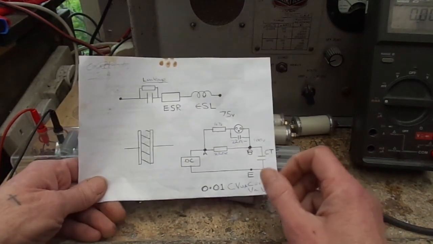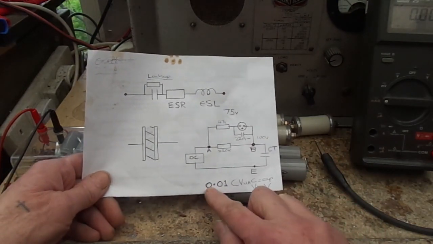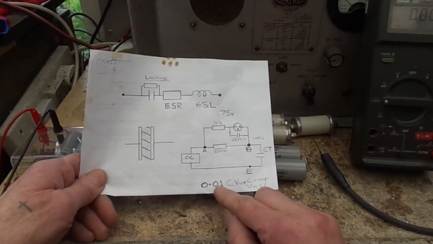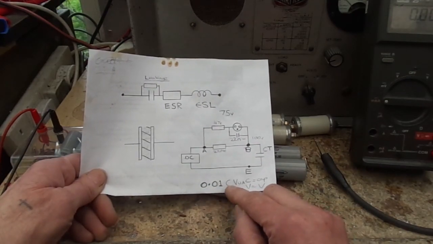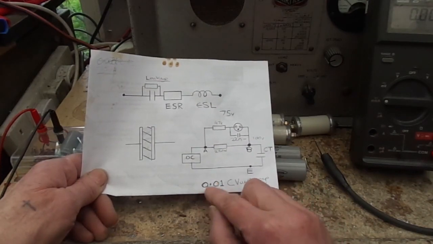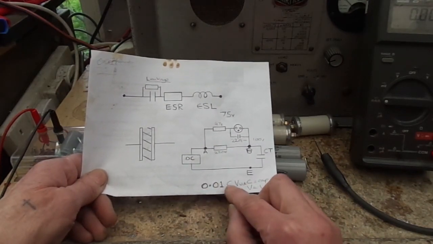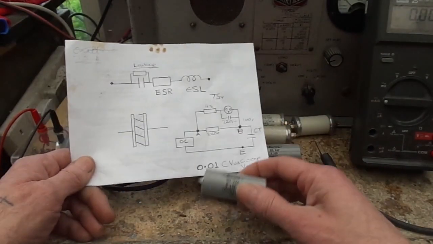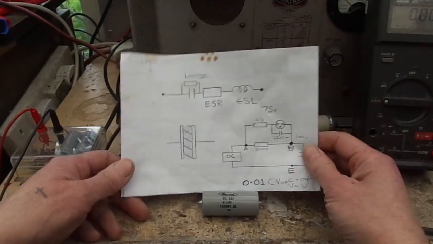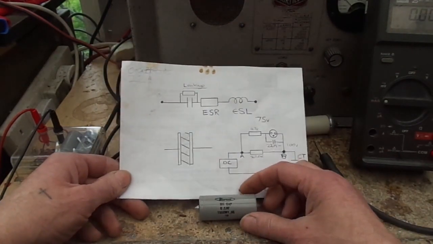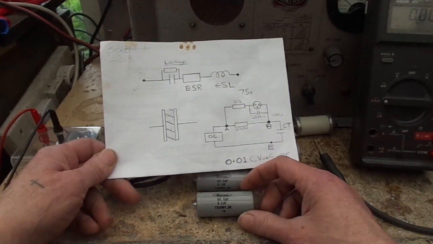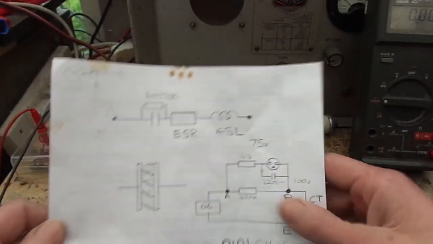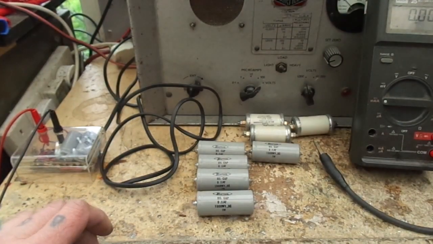If you don't know the particular specifications for your capacitor, you can use this formula here, which is 0.01 times the capacitance times the voltage. And so for these capacitors in question, if they're working correctly, then we should have something like 7.5 microamps or less. Let's bung them on the tester and let's have a look at what they actually are.